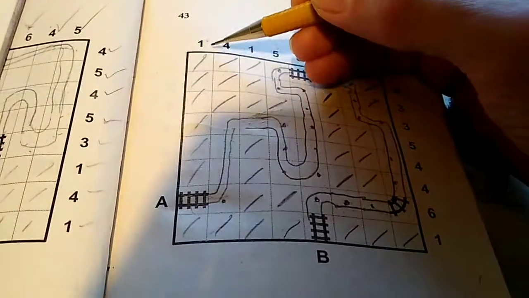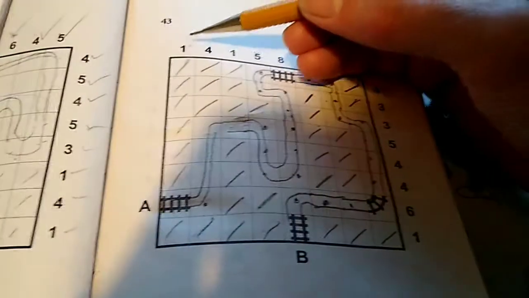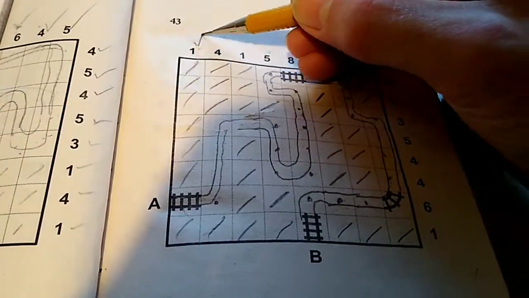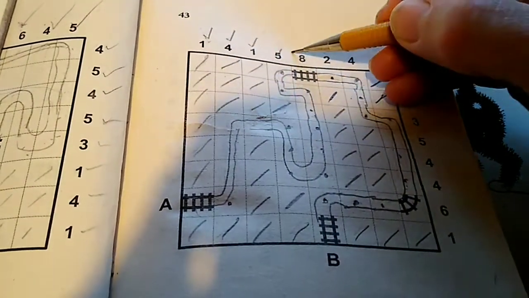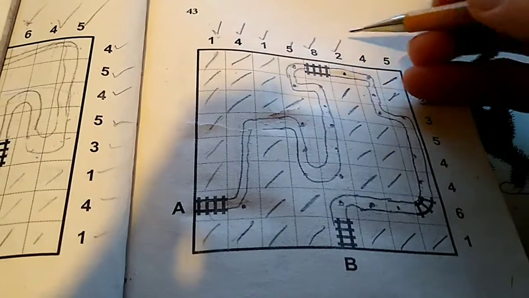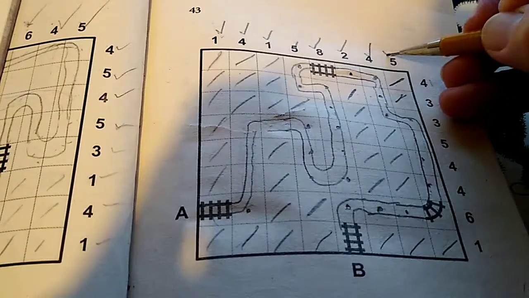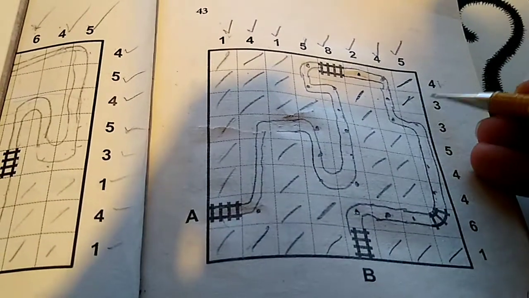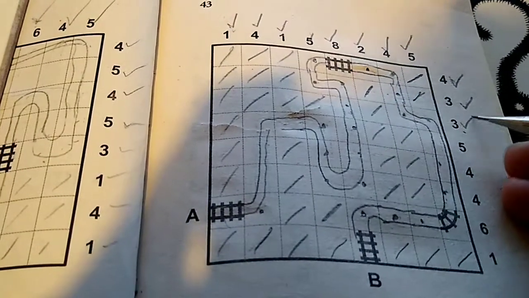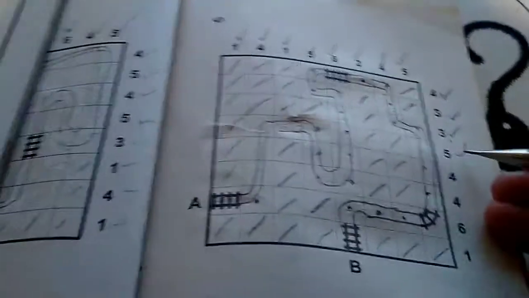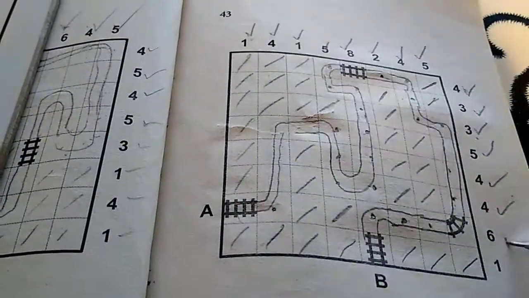Then we can just check our answer by checking how many tracks we've got in each row and column. So starting with the columns, we've got 1 yes, 4 yes, 1 yes, 5 yes, 8 yes, 2 yes, 4 yes, 5 yes. And the rows, we've got 4, 3, 3, 5, 4, 4, 6, 1.